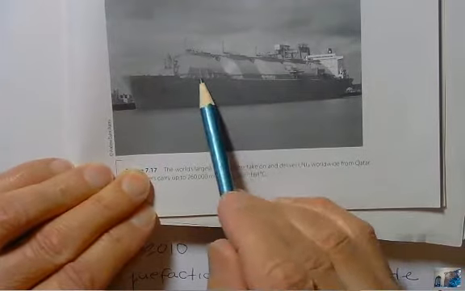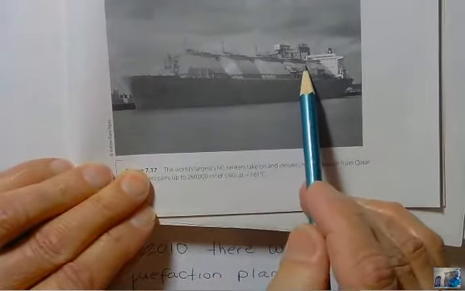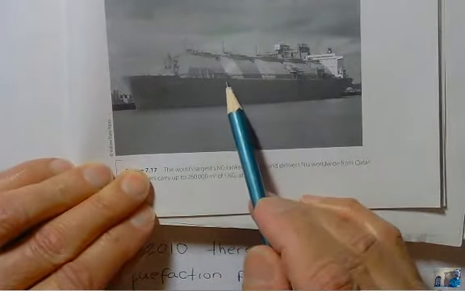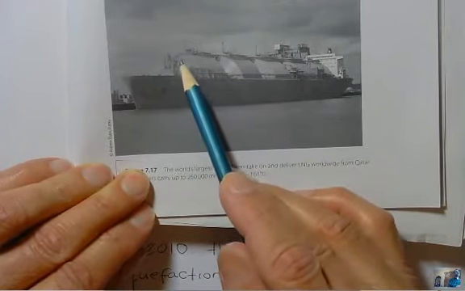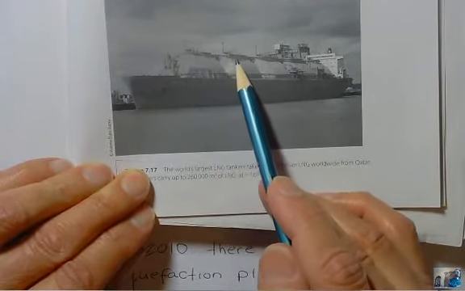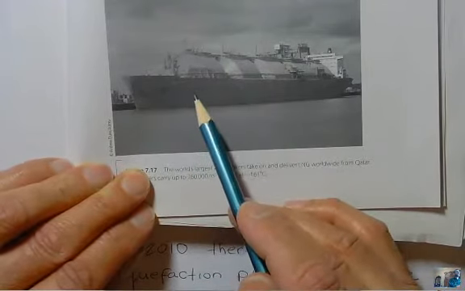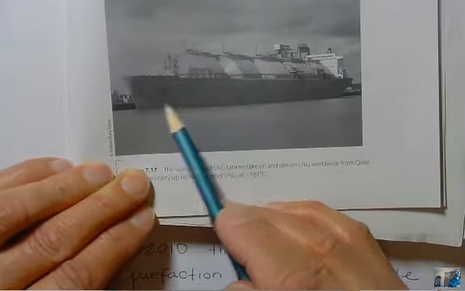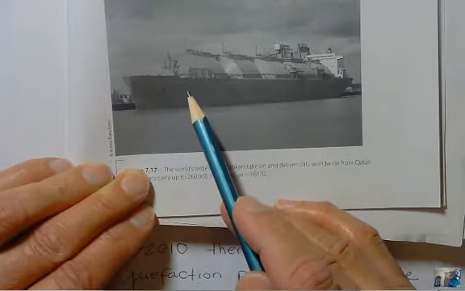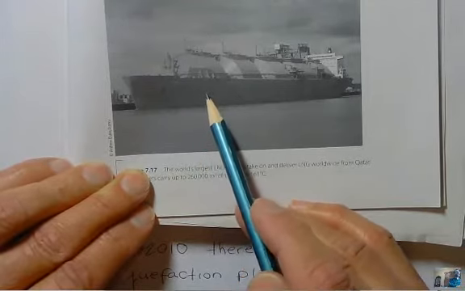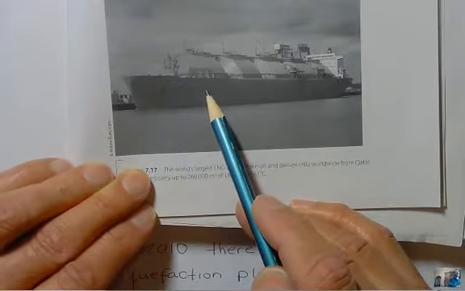So inside these giant tanks, it looks like there's 4 or 5 of them on this ship. This thing is just going to be filled up with liquefied natural gas. So it's going to fill up in the United States, and it's going to go across to a country that doesn't have enough natural gas. So I think China and Korea are 2 of our biggest customers for this.